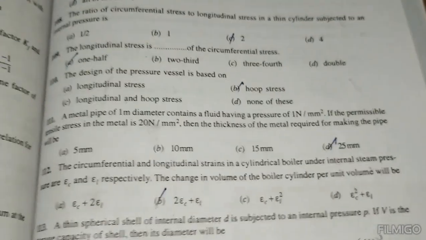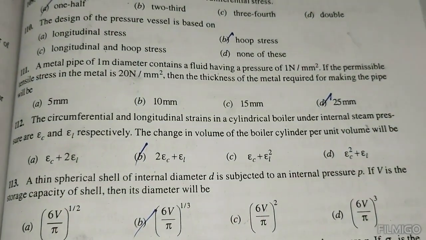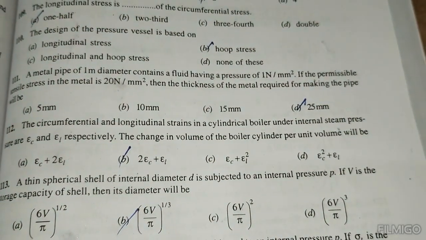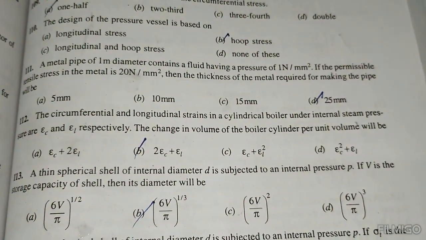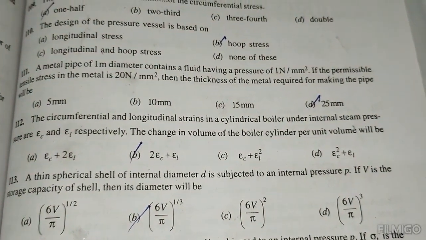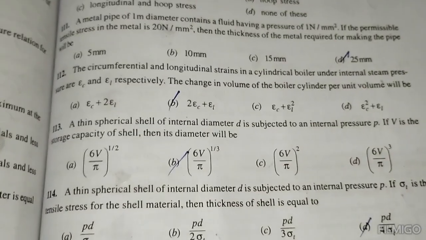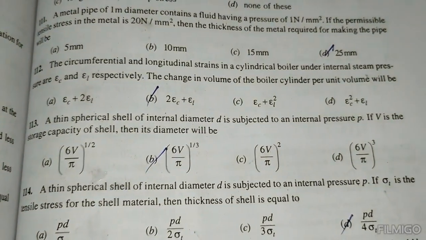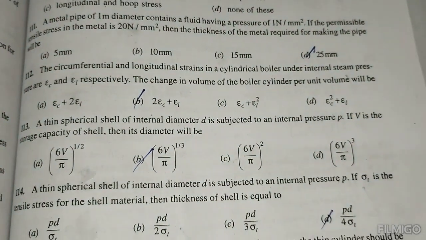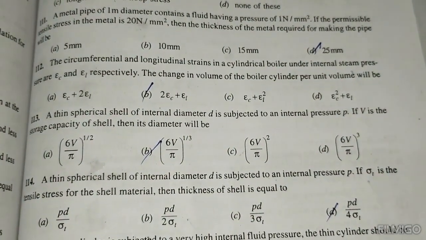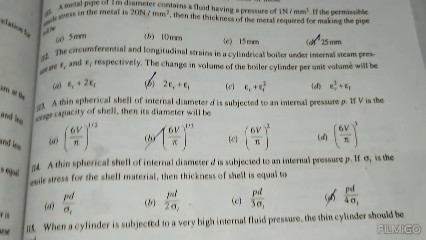The circumferential and longitudinal strains in a cylindrical boiler under internal steam pressure are EC and EL respectively. The change in volume of the boiler cylinder per unit volume will be 2 EC plus EL. For a thin spherical shell of internal diameter D subjected to an internal pressure P, if V is the storage capacity of the shell, then the diameter will be (6V by pi) to the power 1 by 3.